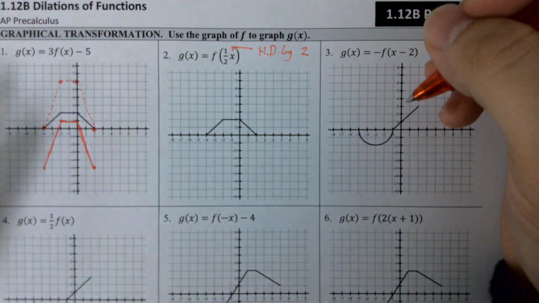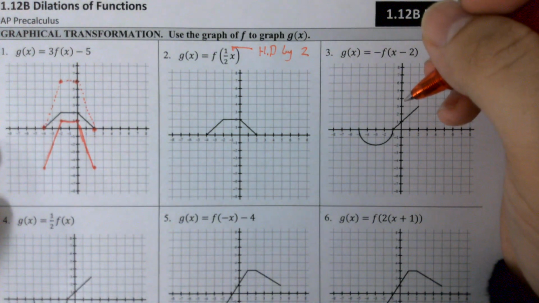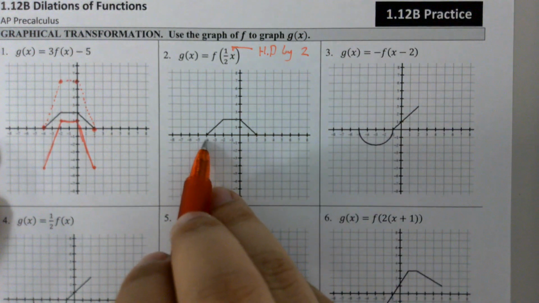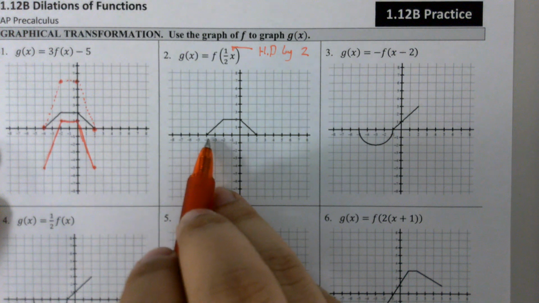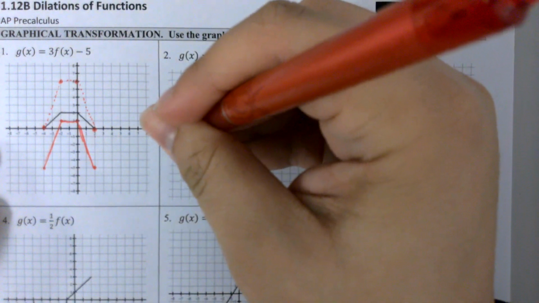And so what that means is we are going to multiply all of the x coordinates by a factor of 2. So for this point right here, the x coordinate is -4. If we multiply the x coordinate by 2, it becomes -8. So this coordinate is going to go right there.